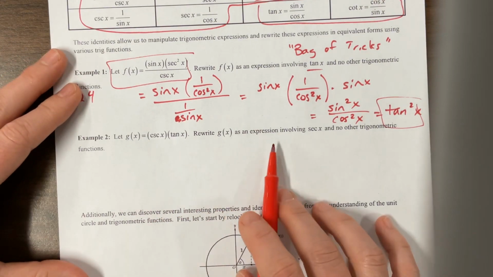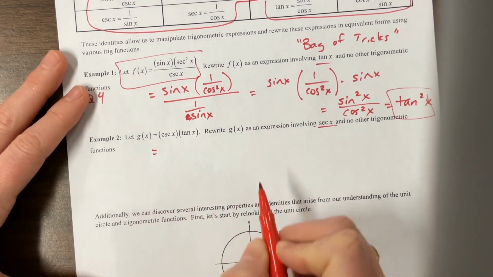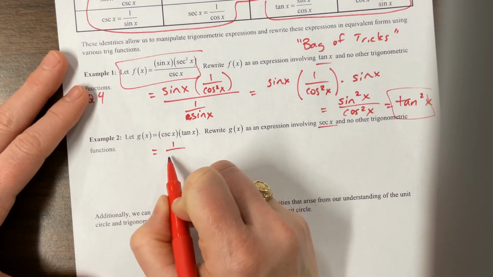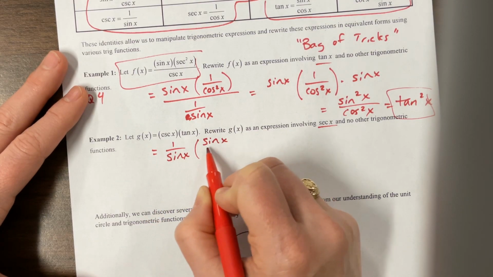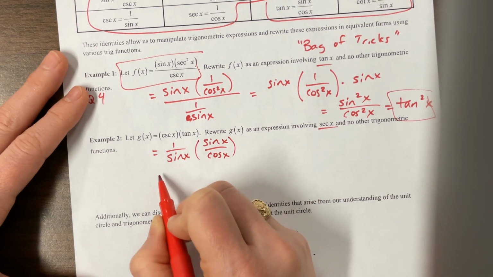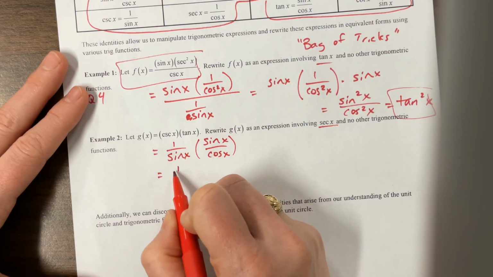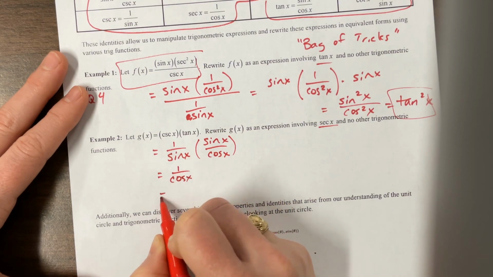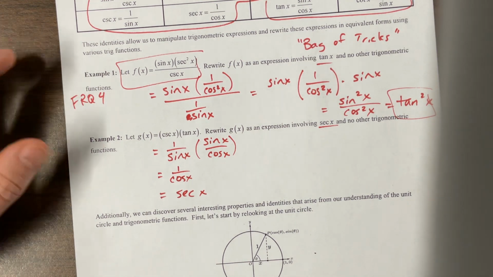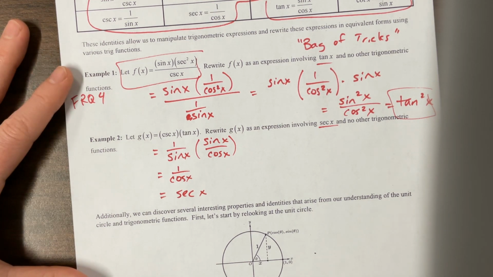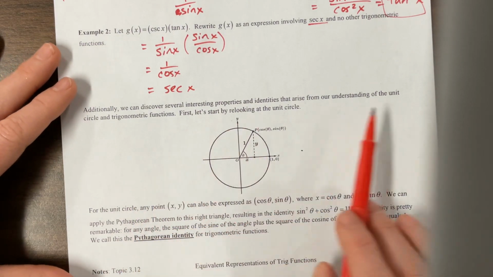Okay, the next one, we're going to rewrite this one using secant and no other trig functions. What I might do to begin is say that cosecant is 1 over sine of x, and tangent is sine of x over cosine of x, and maybe you see it already. The next step is your sines are going to cancel. Sine divided by sine is 1, so this is 1 over cosine of x, which is equal to secant of x. On a scale of 1 to 10, I would put that at difficulty as a 2.